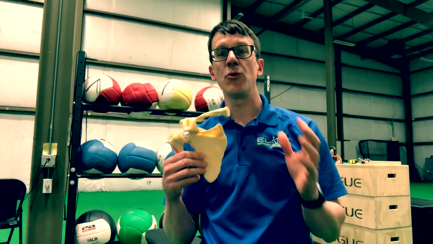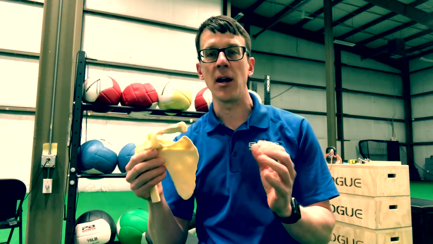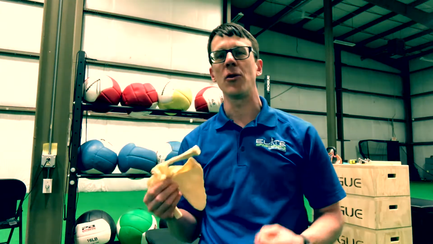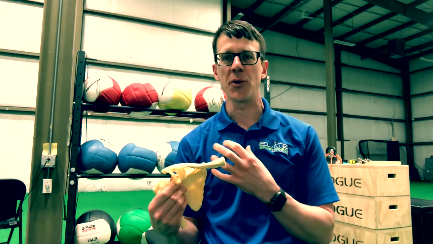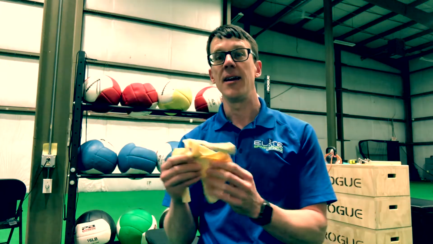Hey everybody, I wanted to review the anatomy of the shoulder so that you guys could better understand what's going on. If you've got an MRI or you're just curious as to what some of these terms mean, I want to explain it in about 5 minutes. So here is a person's right shoulder.